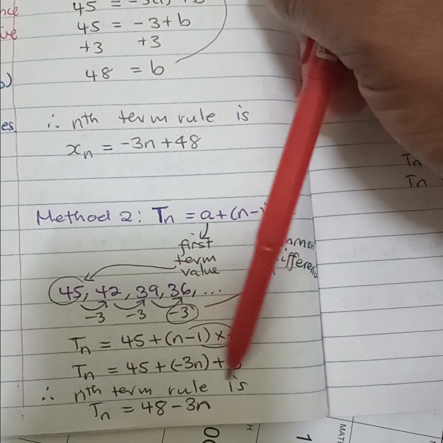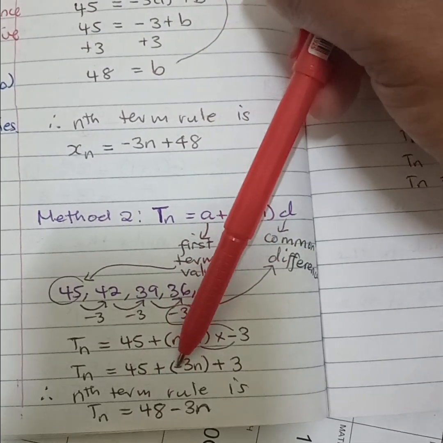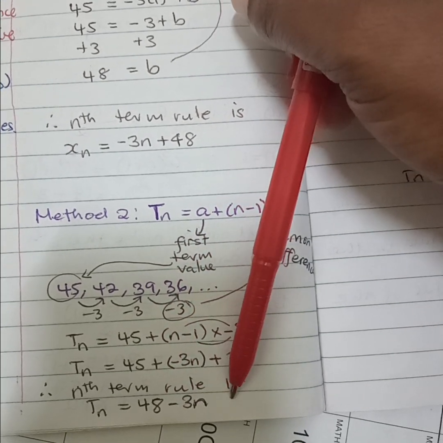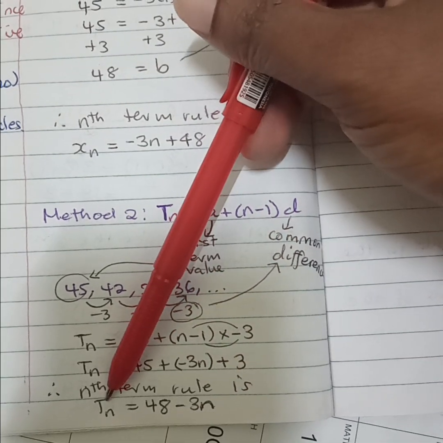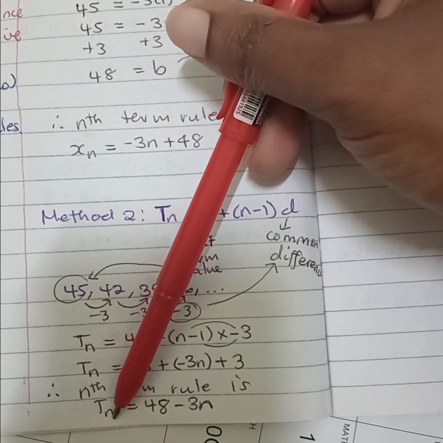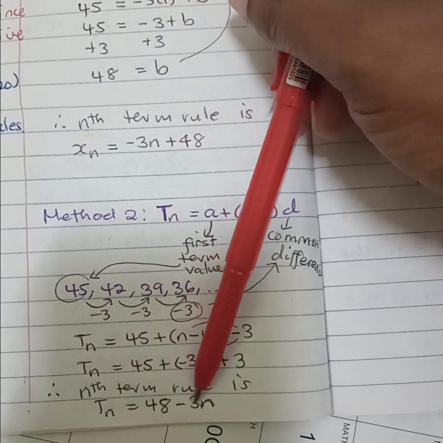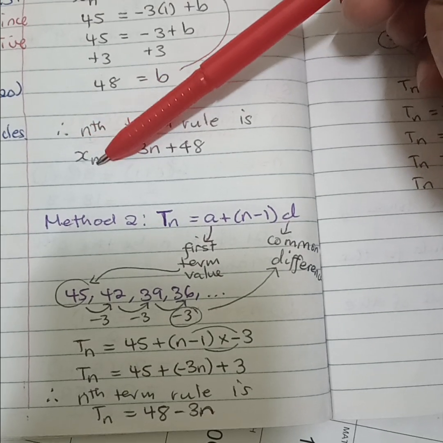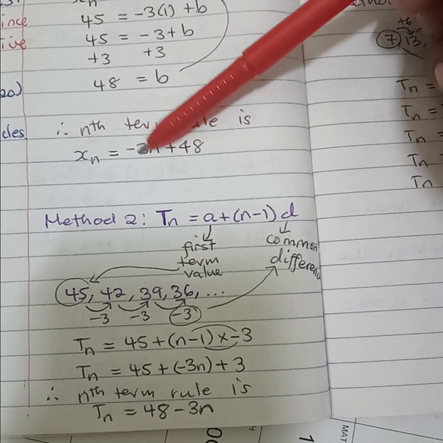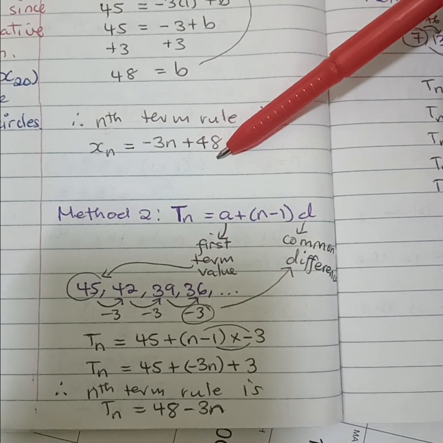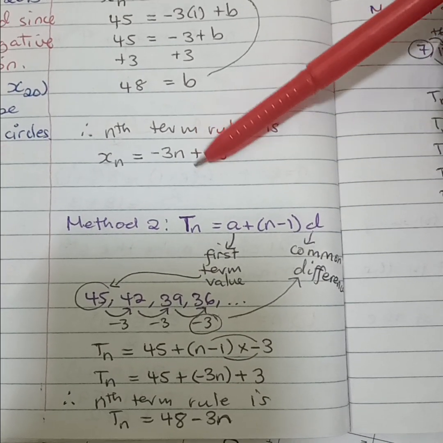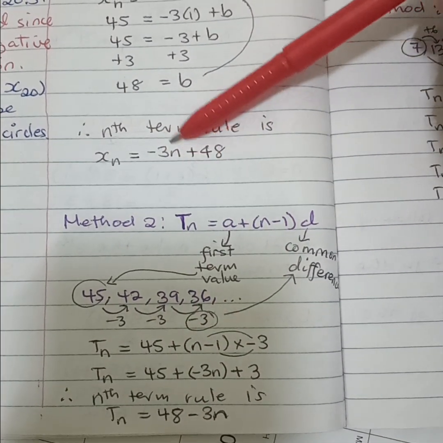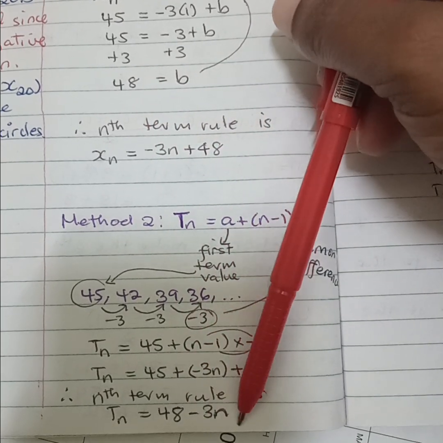45 plus 3 is 48. And plus negative 3 is the same as minus 3n. So here's our rule. The nth term is equal to 48 minus 3n, which is the same as method 1. xn is equal to negative 3n plus 48. Notice that they are the same, just that this positive 48 is put in front here, and this negative 3n is put at the back.